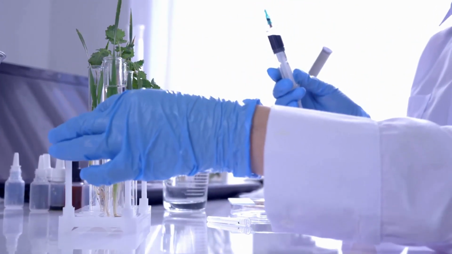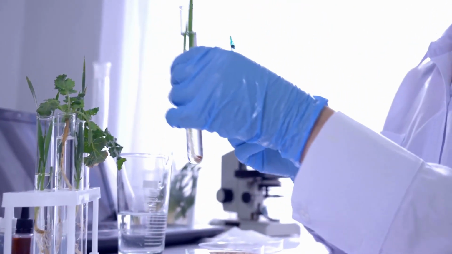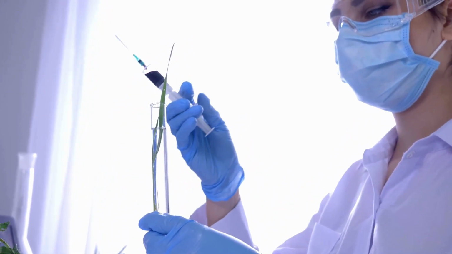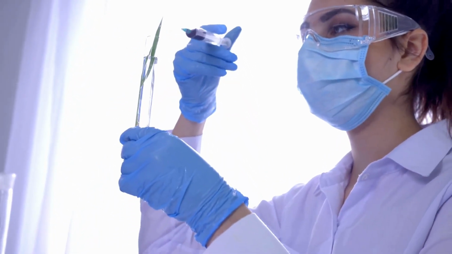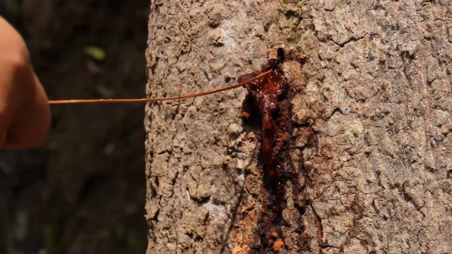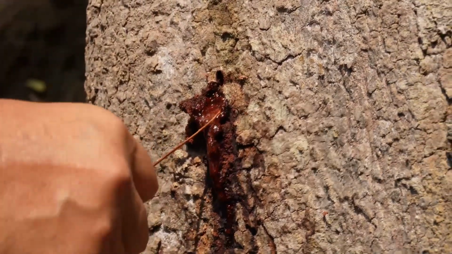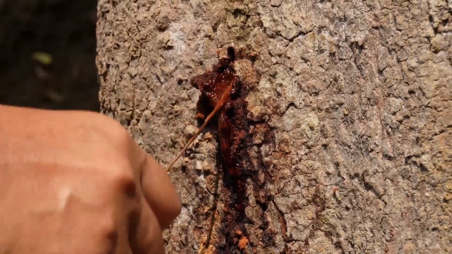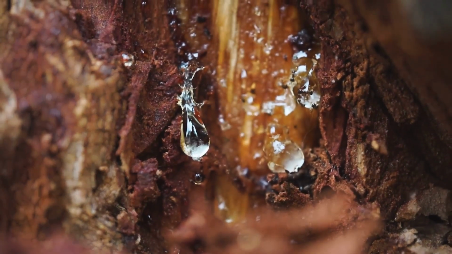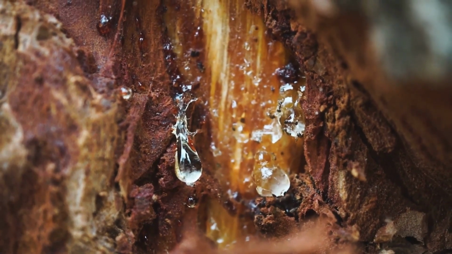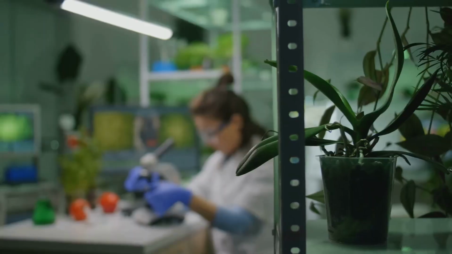By extracting and examining the sap, we can gain insights into the plant's overall health and nutritional status. This method is akin to a blood test in humans, providing a snapshot of the plant's internal condition. This technique analyzes the sap, the lifeblood of the plant. The sap carries essential nutrients and water throughout the plant, much like blood circulates in animals. By studying the sap, we can determine the levels of various nutrients and identify any imbalances.